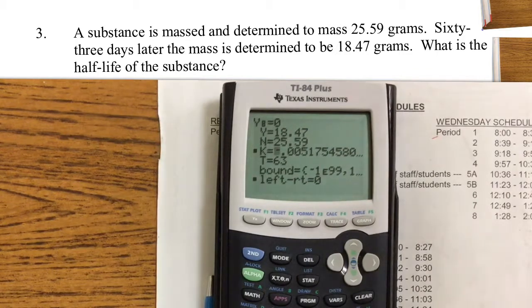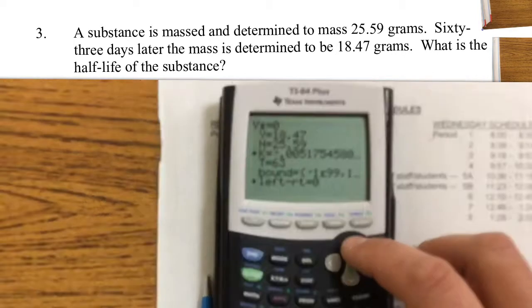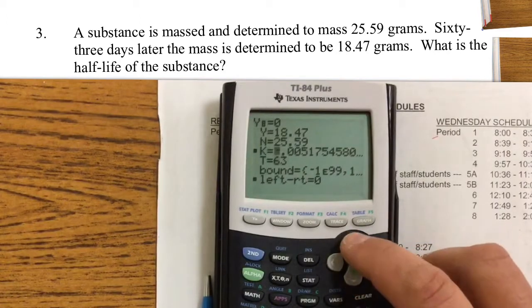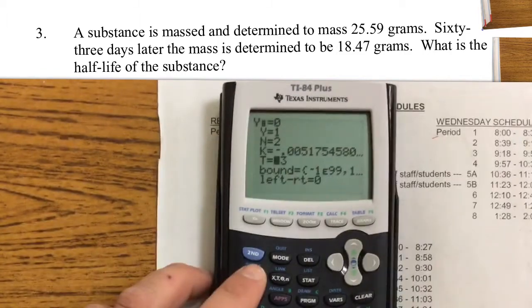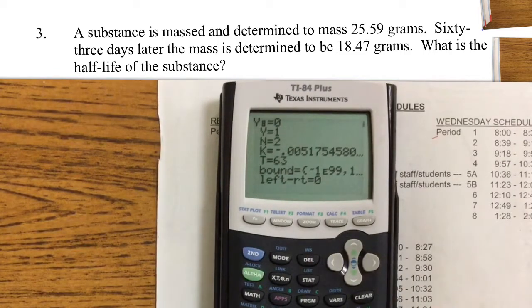Now it says, what is the half-life of the substance? So how long does it take to turn 2 into 1, or 4 into 2, or 10 into 5, or whatever your favorite half is? How long does it take to turn 2 into 1? Alpha solve on the T. It'll take 133.93 days for this to disintegrate or deteriorate to half as much.